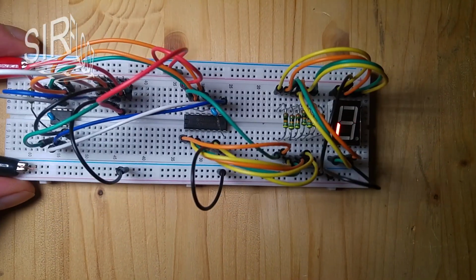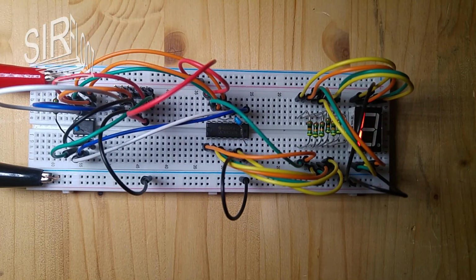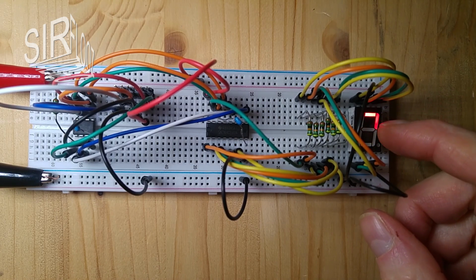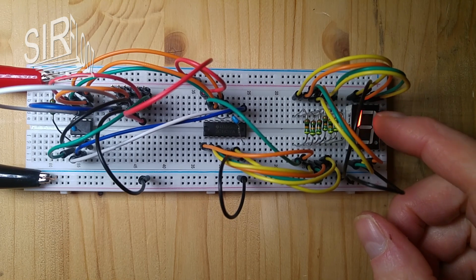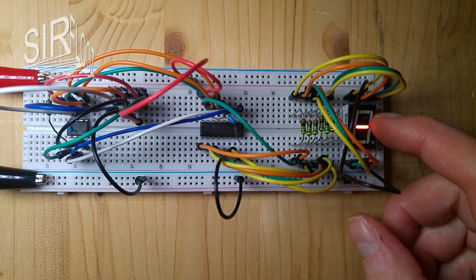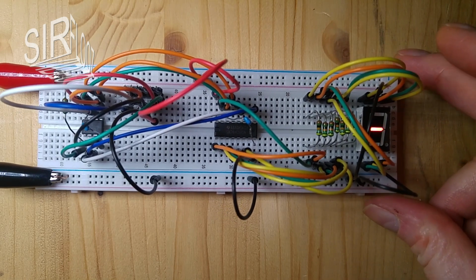So the only thing now, or the next step now, is to change the code so that it displays proper numbers here. And the plan is to display numbers from 0 to 9. So let's do that.